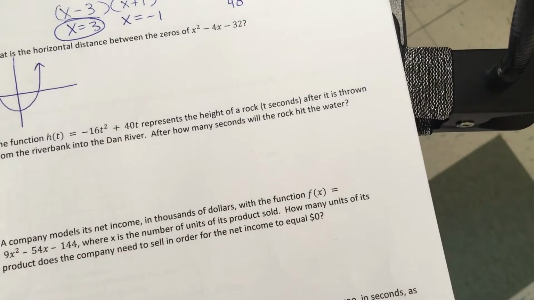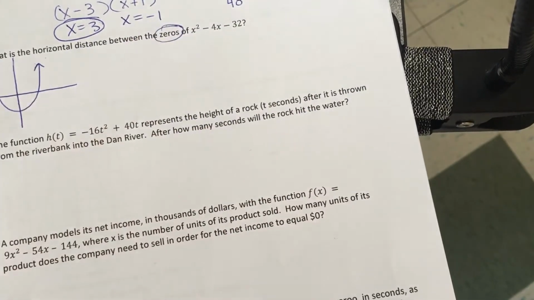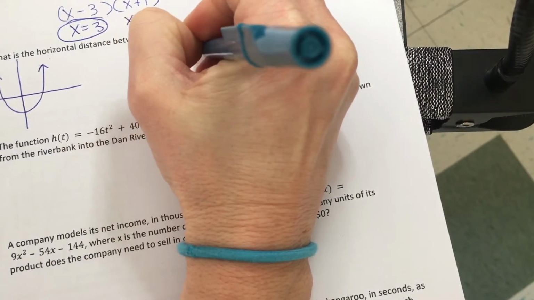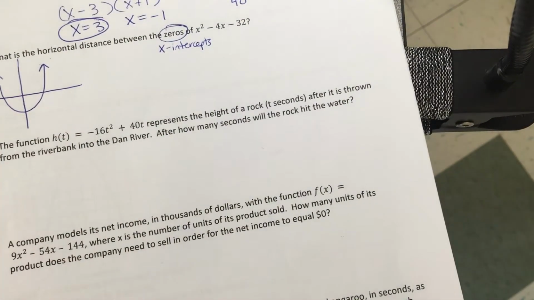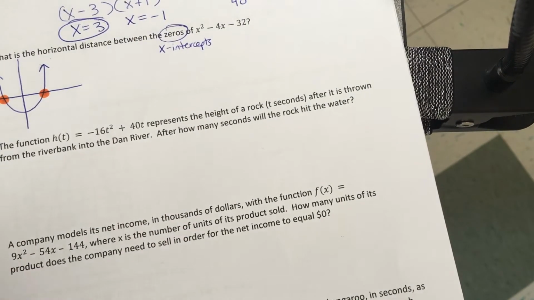What is the horizontal distance between the zeros? What's another word for zeros? X-intercept. Good. X-intercepts is the one I want to use for this problem. So I want to know what is the distance between those 2 points. Well, what do I need to know? The points. I need to know where they're at. So I am going to work it out by hand.